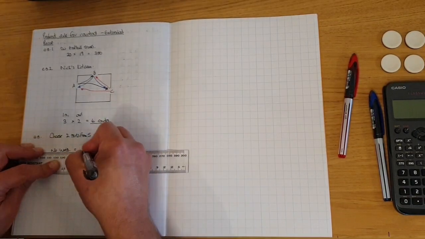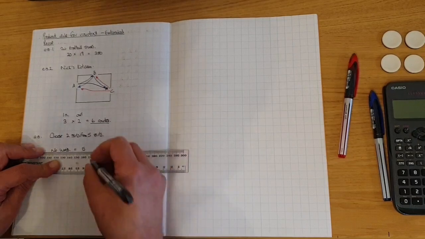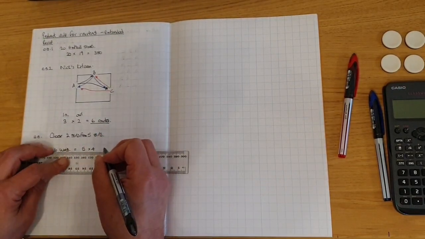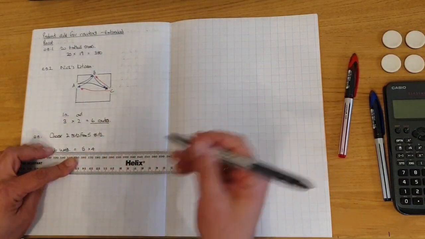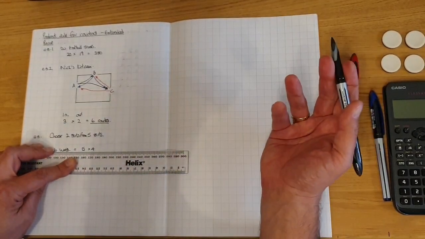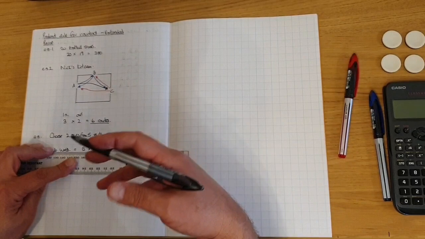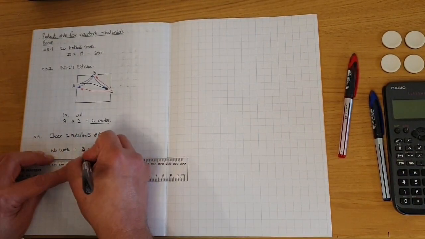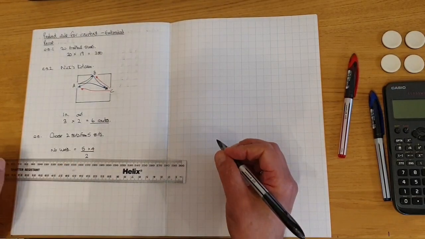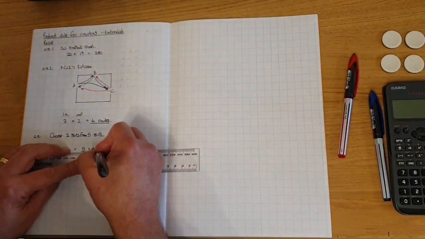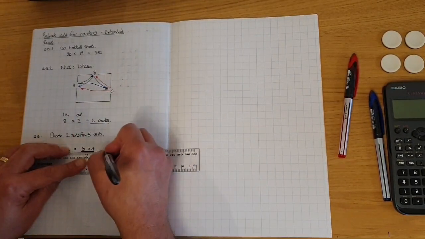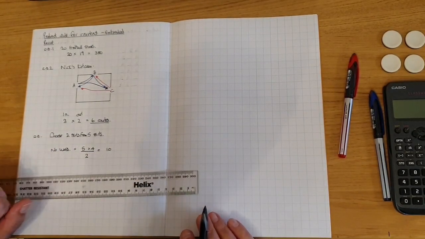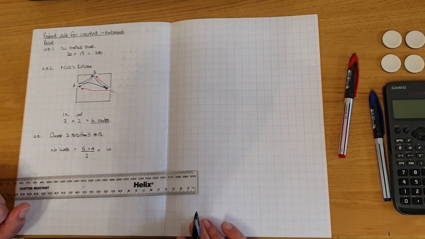When I go and choose the second girl, I've already chosen 1, so there's only 4 girls left. However, Anna with Bella is the same as Bella with Anna, so it doesn't matter which way round they are. So I can halve that, and I can say 5 times 4 is 20, halved is 10. So there are 10 different ways of choosing these 2 girls to go and see the mayor.